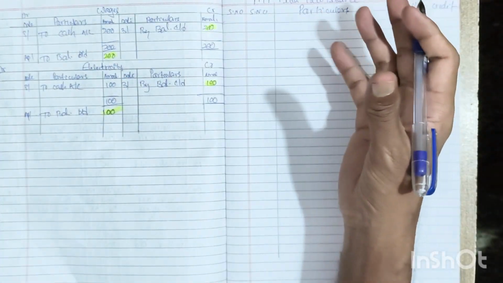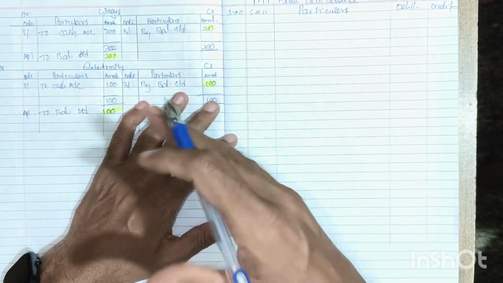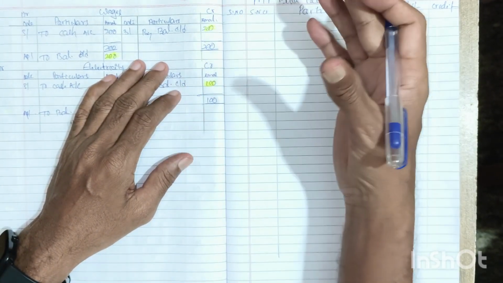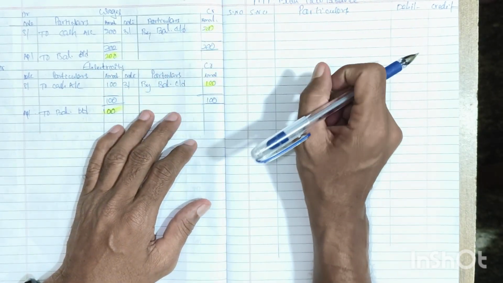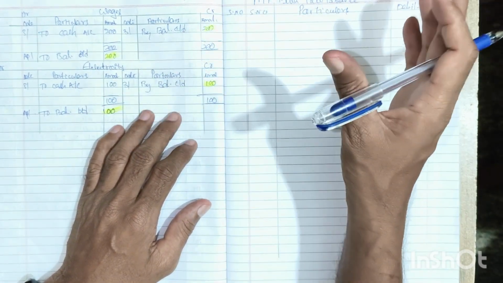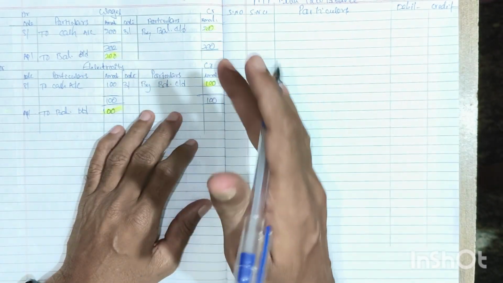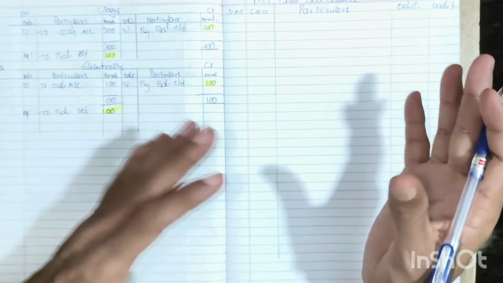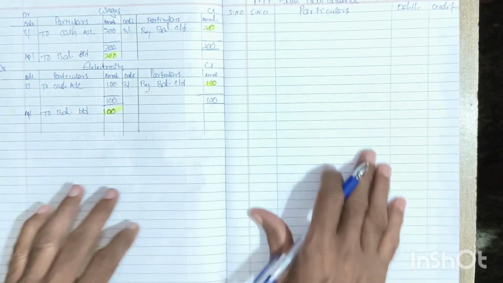In the future I will explain, based on the trial balance and adjustments, how to prepare the P&L account in a more meaningful way. When I say more meaningful way, each and every element, how it will impact the profit, capital, asset, liability, current liability. So each and every element I want to explain in detail when I'm explaining the profit and loss account and the balance sheet.